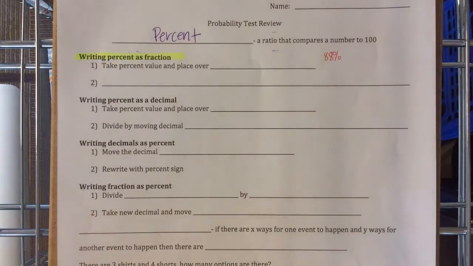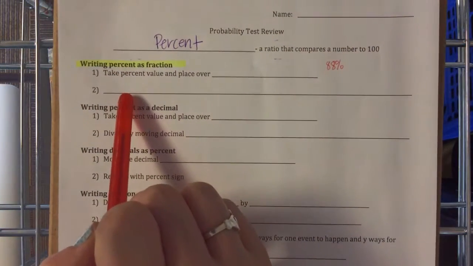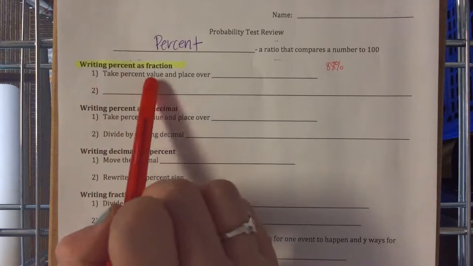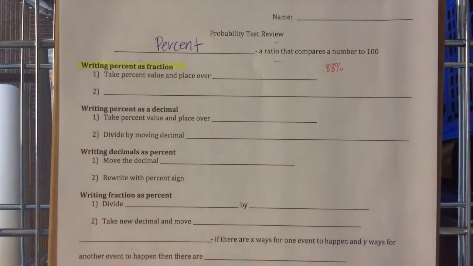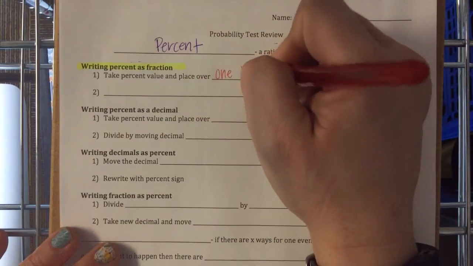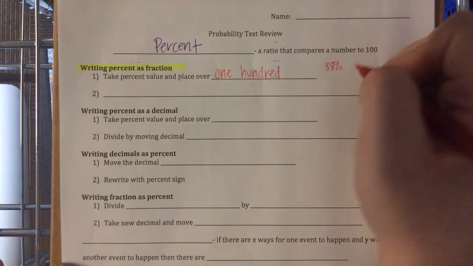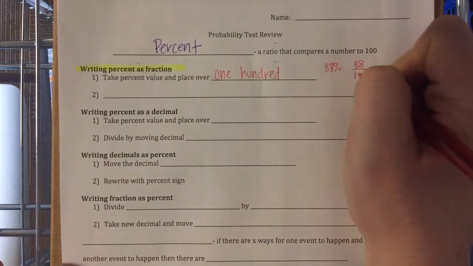On your test you'll be asked to convert it to a fraction. There are 2 steps. The first says take the percent value and place over 100. So instead of 88%, it's going to be 88 over 100.